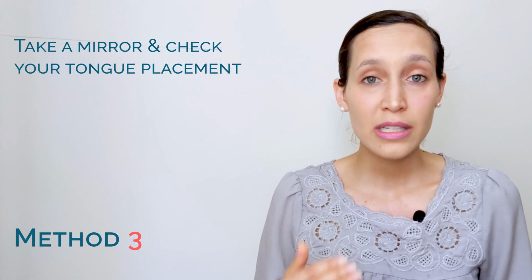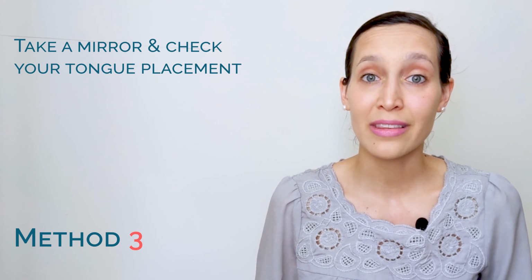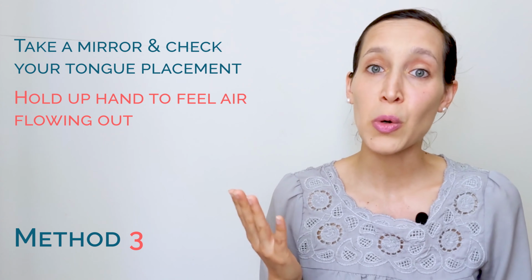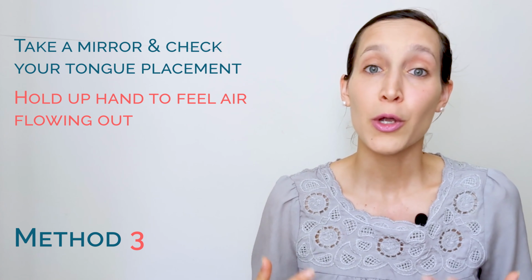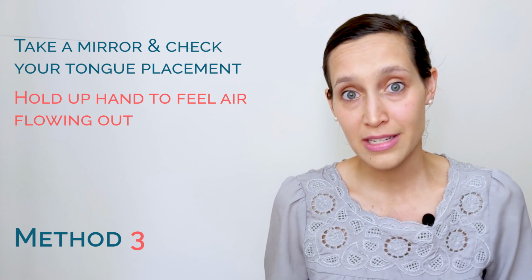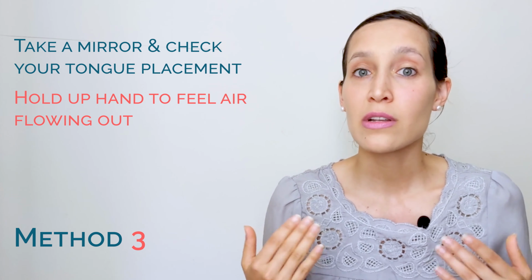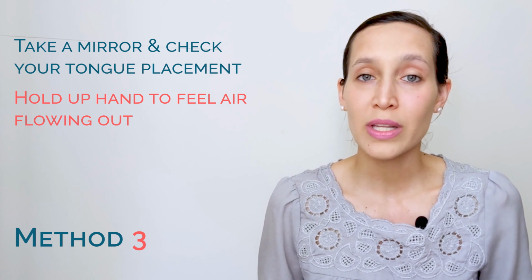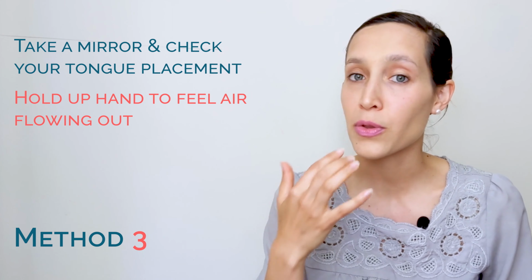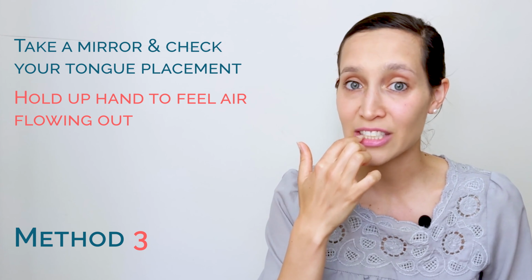So again, for method 3, you're going to take your mirror and look at your tongue tip and see what's happening. Try to find a better position for your tongue tip so that you start hearing the voiced TH sound. You can also always hold up your hand so that you feel the air coming out. And why that's important is because you might be saying a D sound instead of the voiced TH sound. So holding your hand in front of your mouth and feeling that airflow is going to show you that you are getting that continuous sound going, which is what you want. You want the sound to be continuous and for the air to be flowing through the little gap that's created between your tongue and the edge of your teeth.